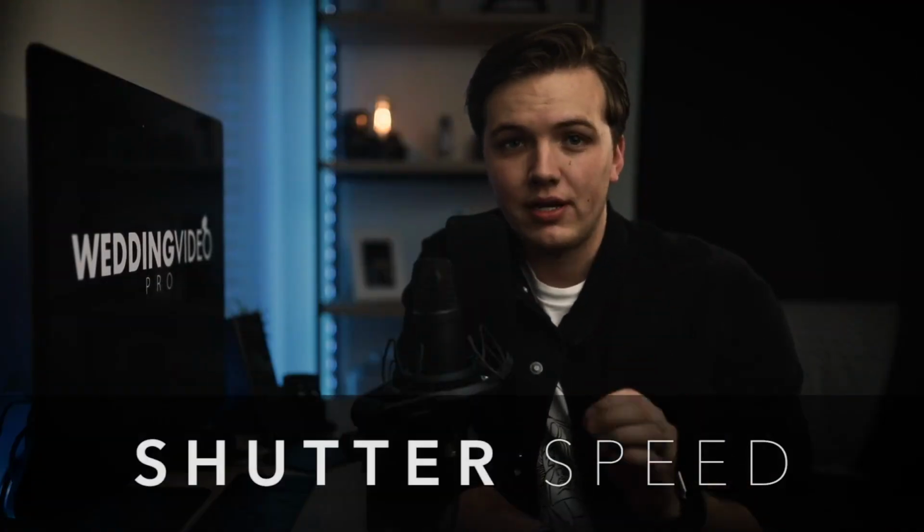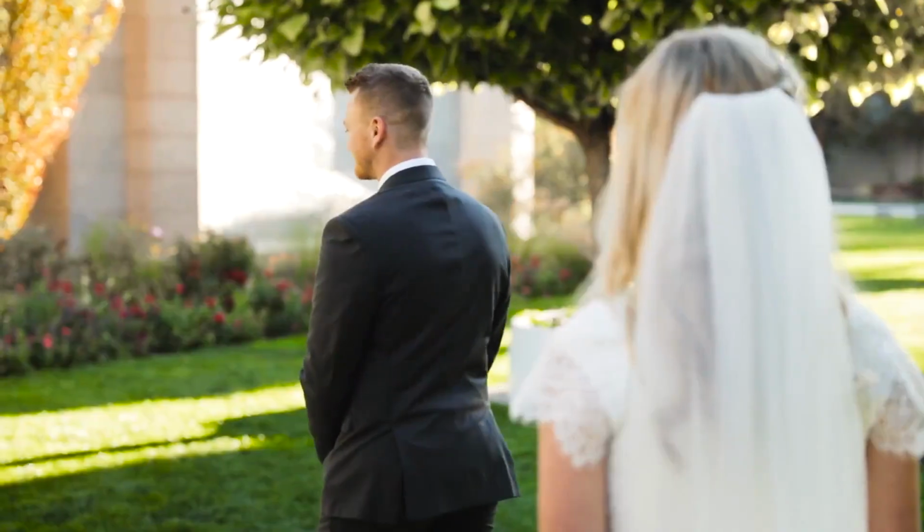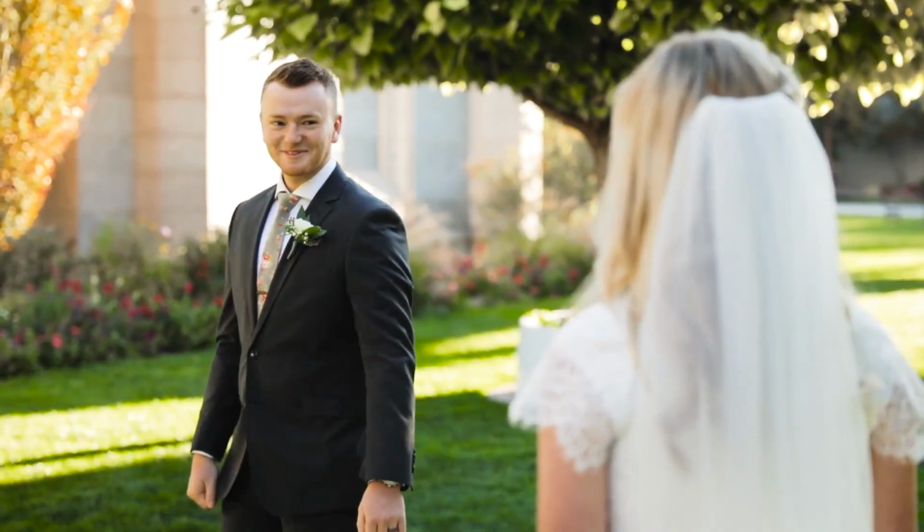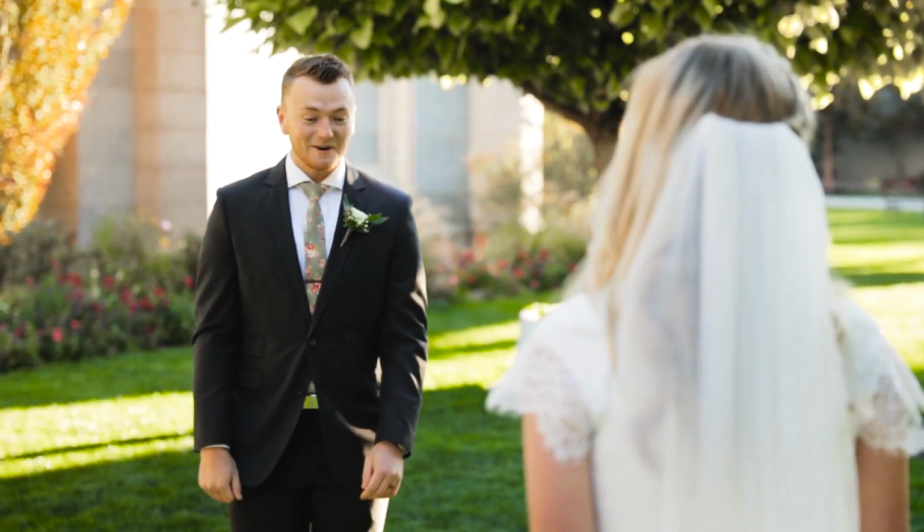Next, shutter speed. The rule here is to keep your shutter speed at double your frame rate. The higher your shutter speed, the less motion blur you'll see. But if I'm being completely honest, I don't care.